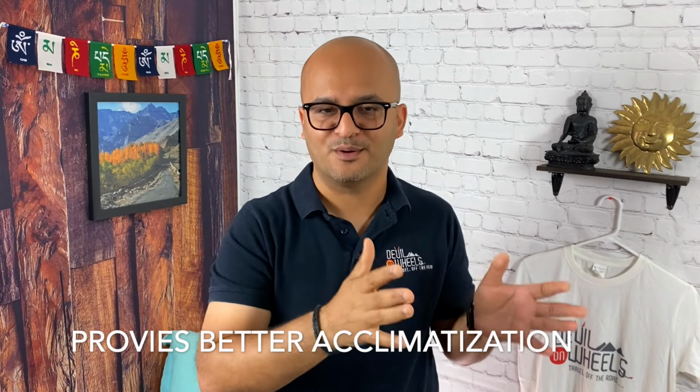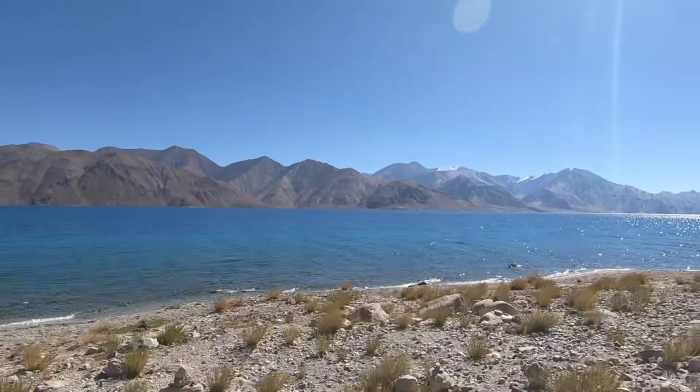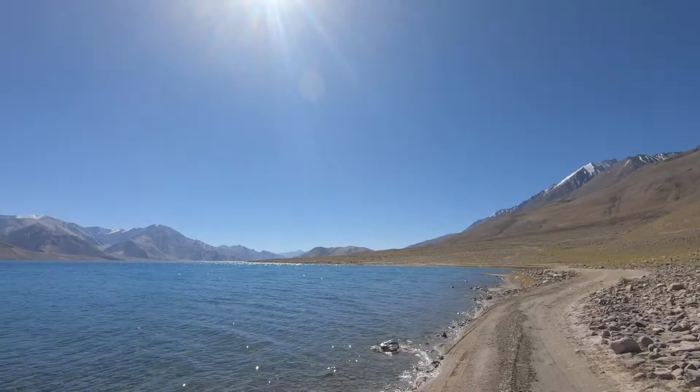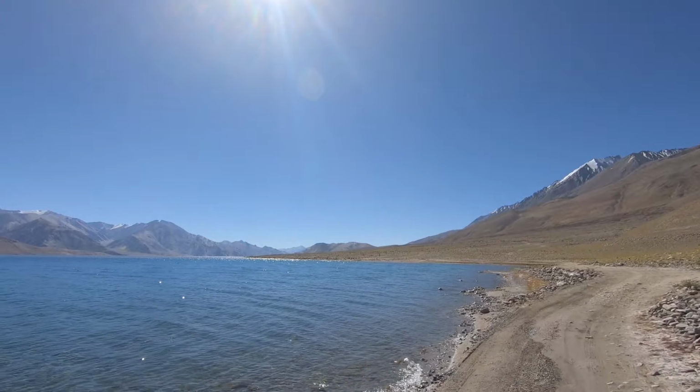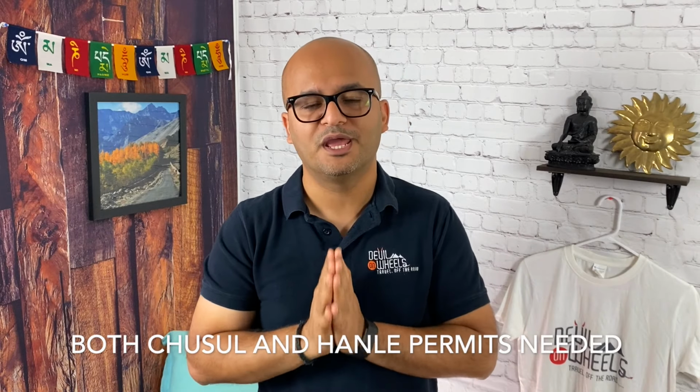Secondly, both Hanle and Sumori are higher than Pangong Tso, so as per the acclimatization principles as well, you are well sorted over there. You can easily stay a night at Pangong Tso and then you can spend the nights at Hanle and Sumori Lake. However guys, if you need to travel on this route, then you need to take permits for both Chusul as well as Hanle.